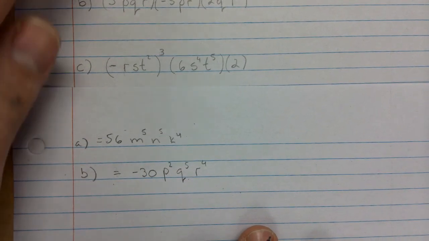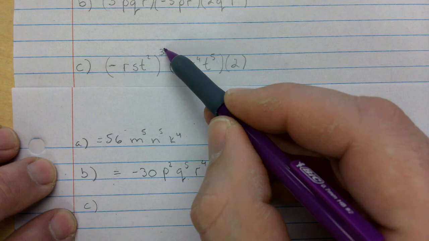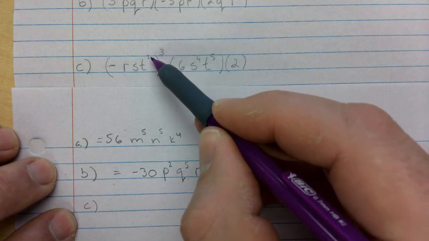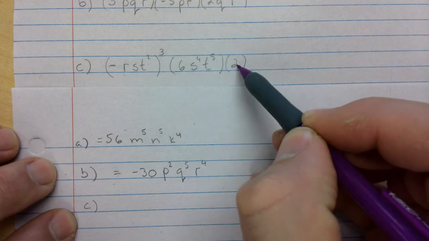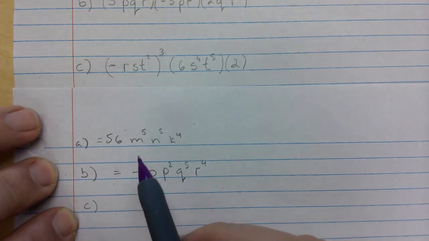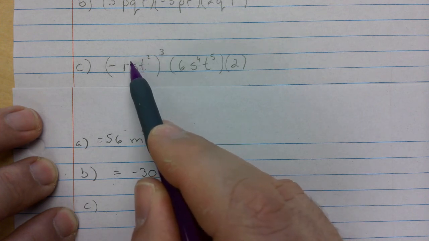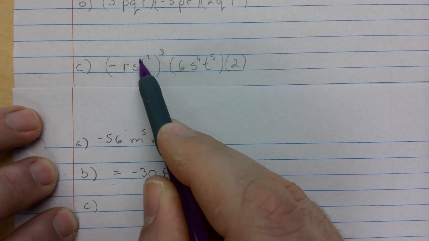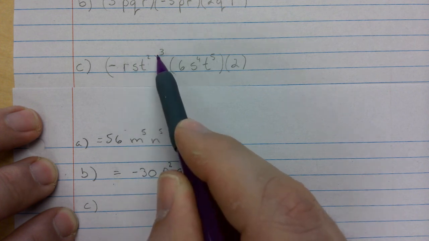And then C, there it's a little tougher because you're seeing that this exponent is only applying to this expression here, not these other two. So let's go ahead and do that first. Remember, it will multiply the exponent of whatever is inside. You have to make note that there's a negative 1 here.